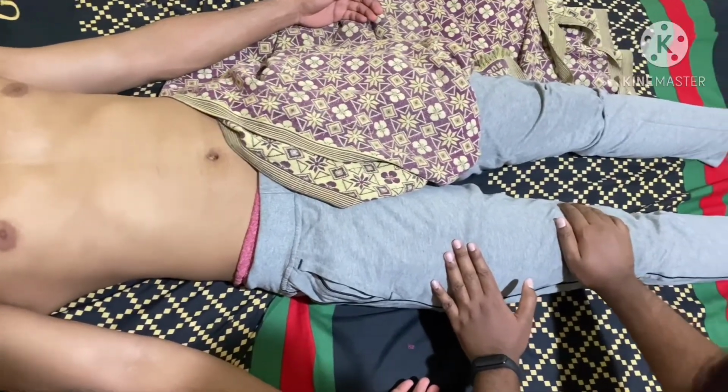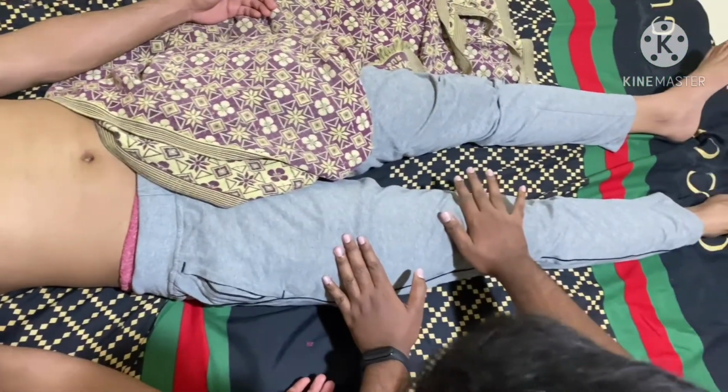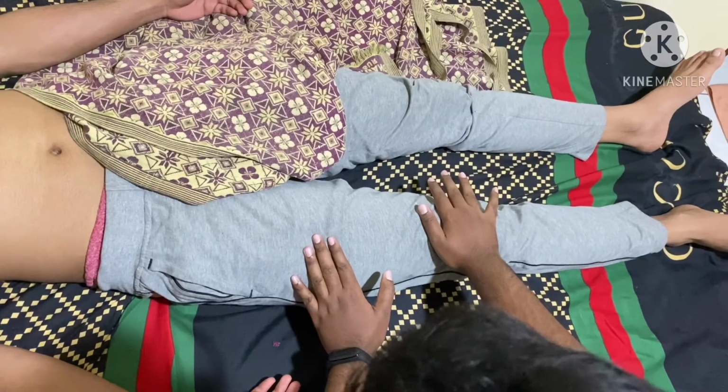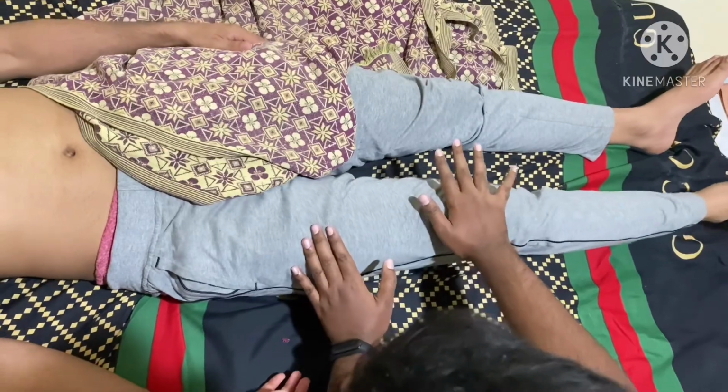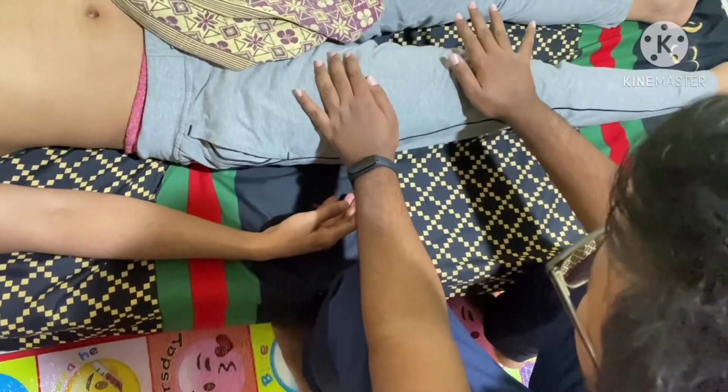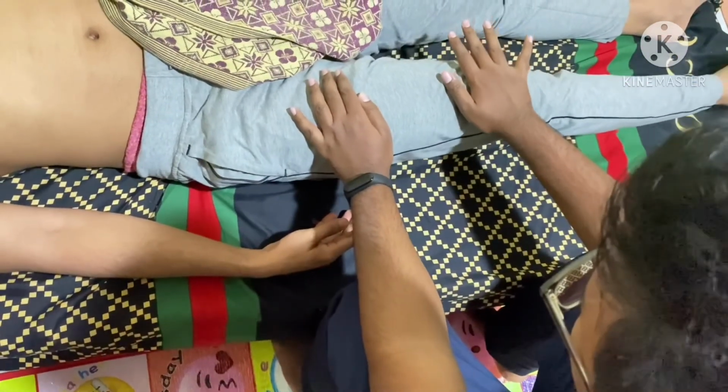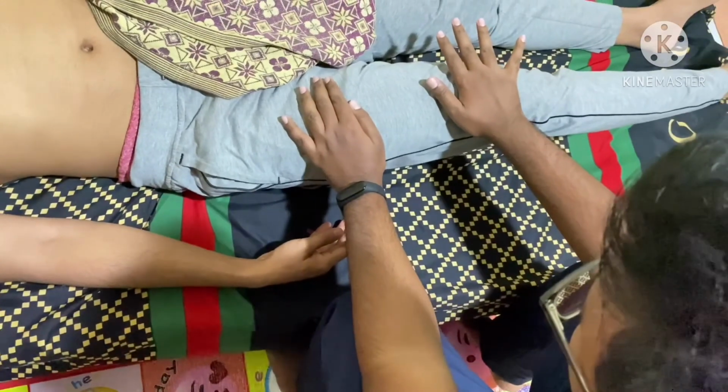Then assess for the psoas sign. Place your hand just above the patient's right knee and ask the patient to raise the thigh against your hand. If the patient feels increased abdominal pain in the right lower quadrant, that indicates a positive psoas sign for appendicitis.